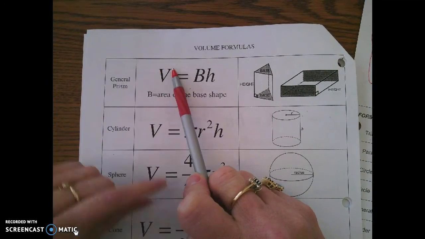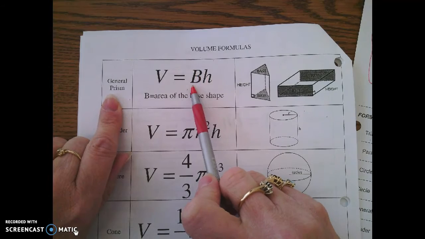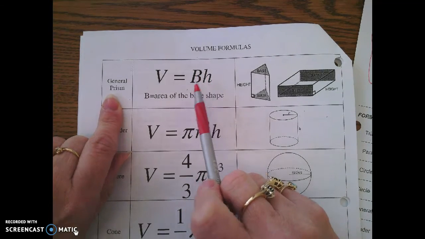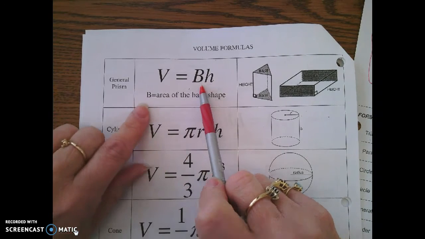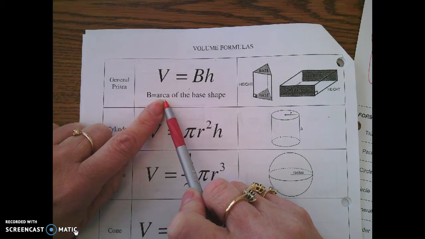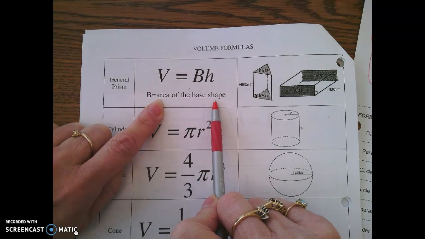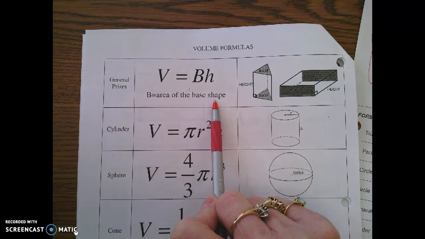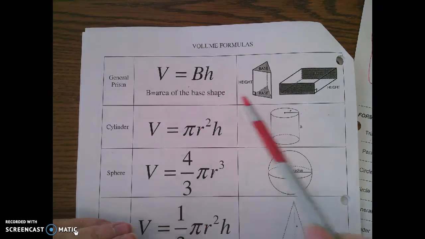So V is volume. This is for any prism. And it's capital B times H. Now, nowhere on the reference sheet does it explain what capital B stands for. You need to know that capital B is the area of the base shape. The area, very important. Volume is determined by something called the stacking principle.